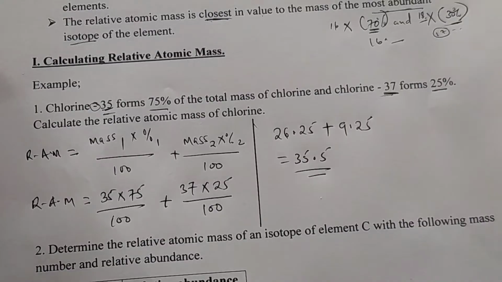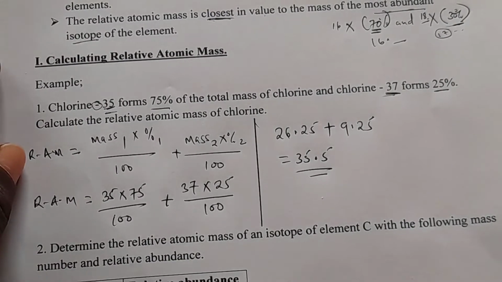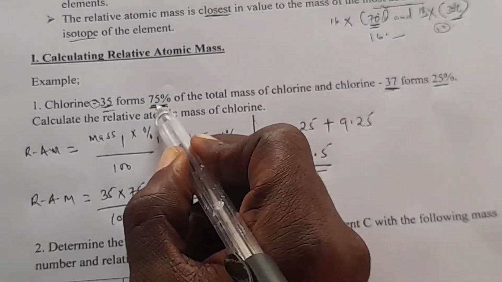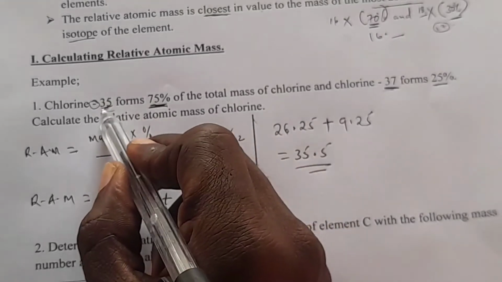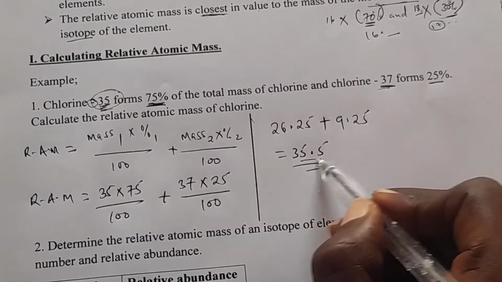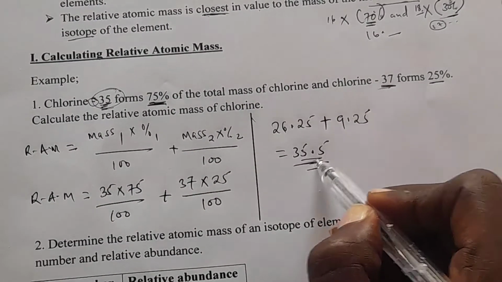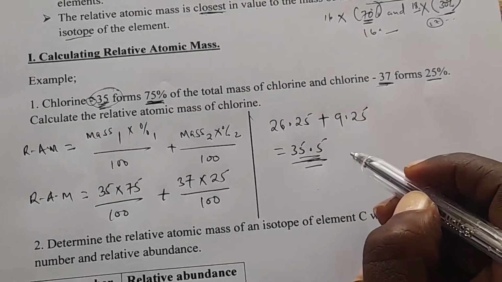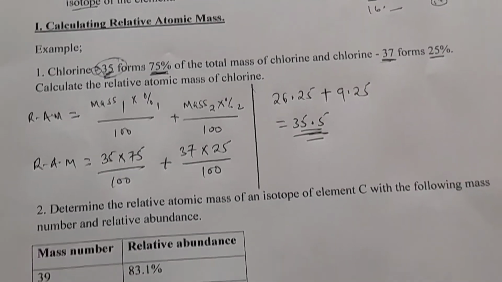So learners, you can know whether your answer is correct by checking the most abundant isotope. The most abundant is chlorine-35, so the answer must be close to 35 point something. So it's 35.5. And remember, relative atomic mass has no unit, so you cannot put anything in front of this 35.5. Let's go to number 2.